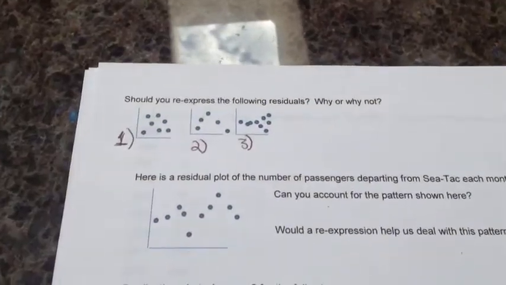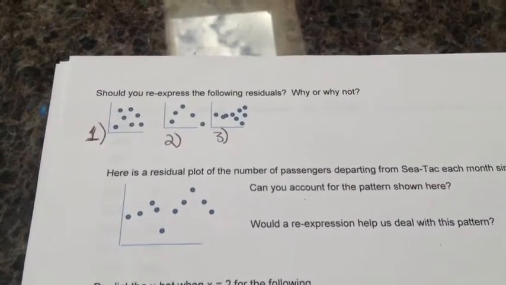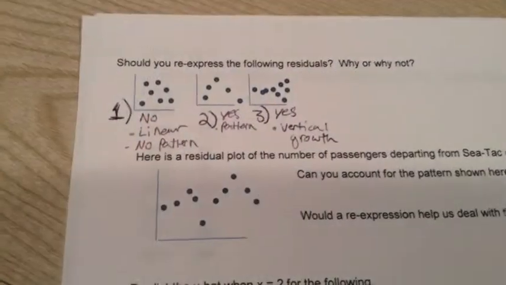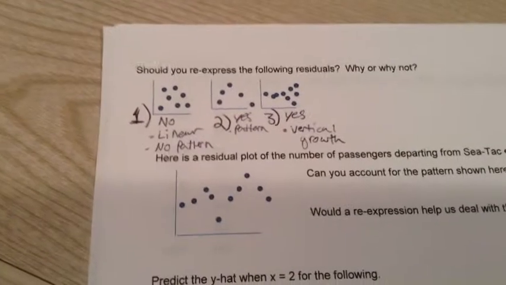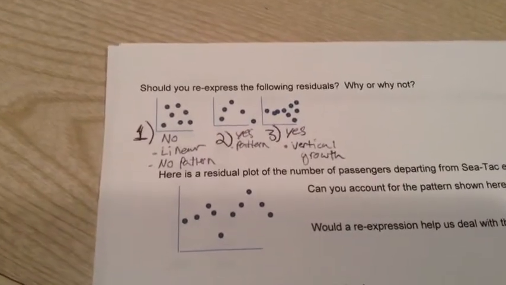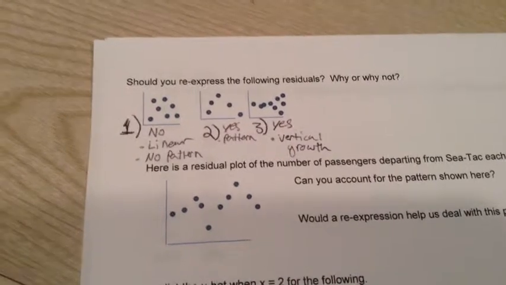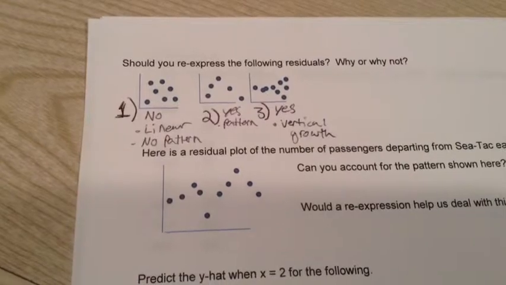Should you re-express the following residuals? Why or why not? Go ahead and pause the video and take a minute to answer. Alright, let's take a look at the first one here, and I would say no, you should not re-express the residual because it has no obvious patterns. It appears linear, and yeah, it has no patterns.